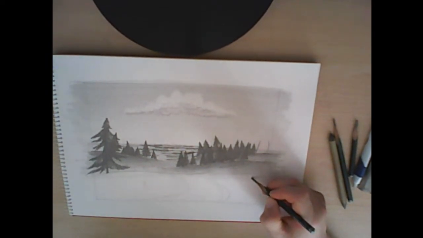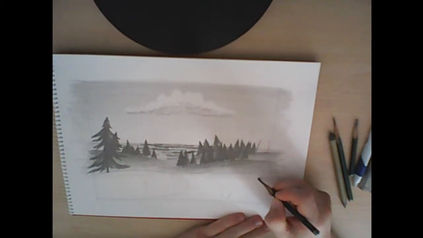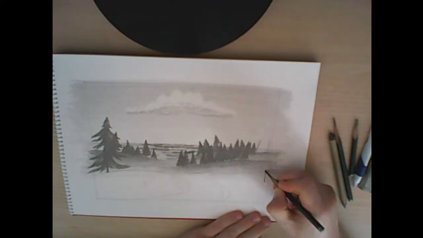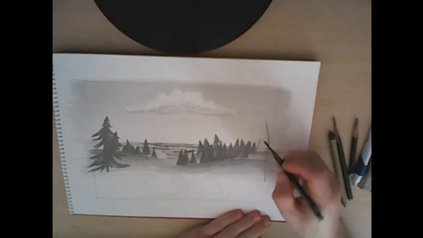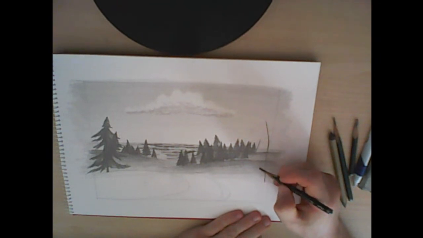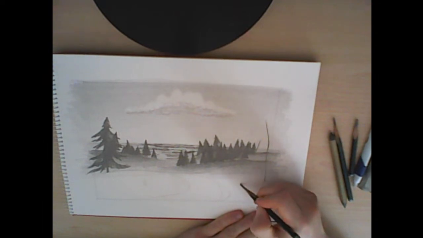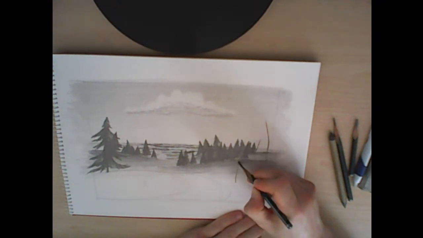Say there's one more, maybe standing right here at the edge. Let's incorporate this trunk that we had in the beginning. And then there's another one. Maybe right there.